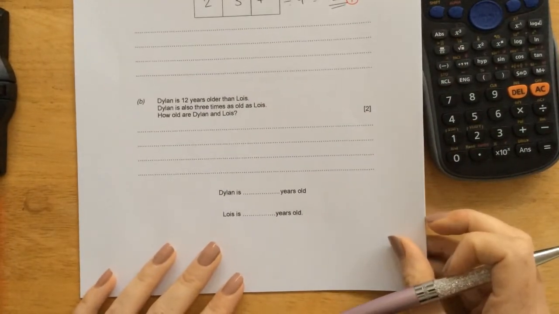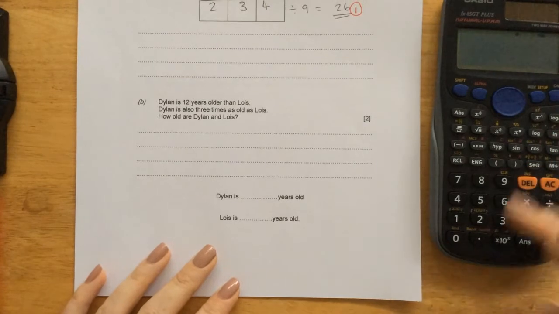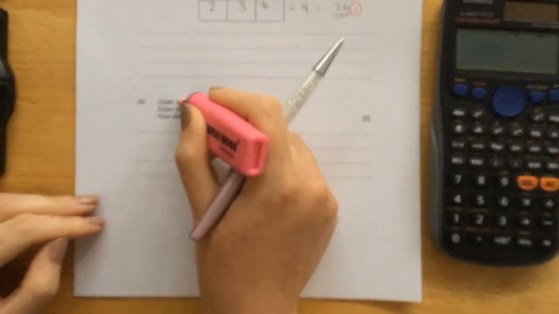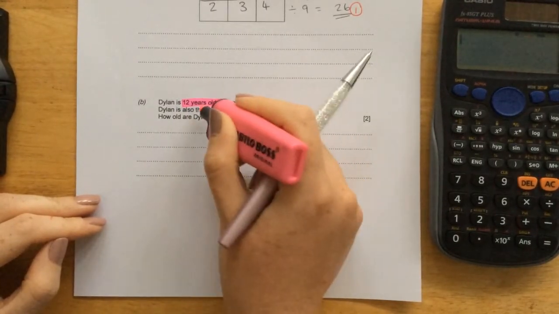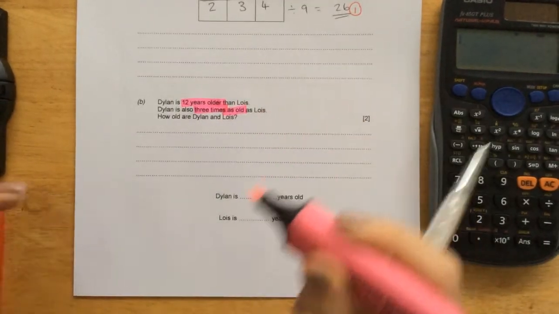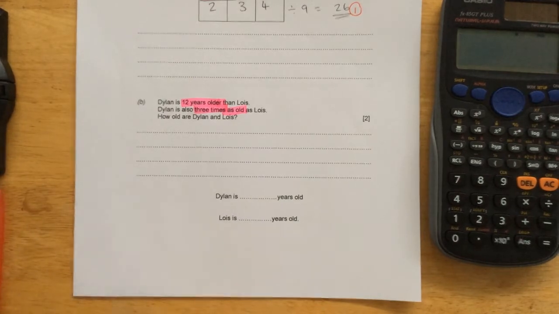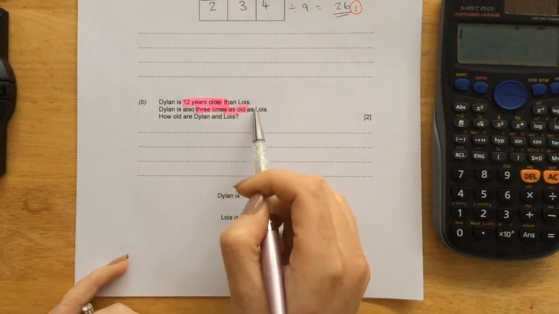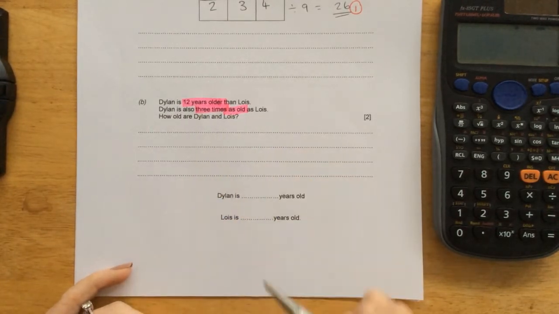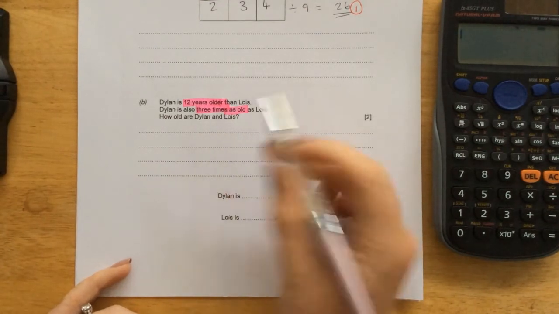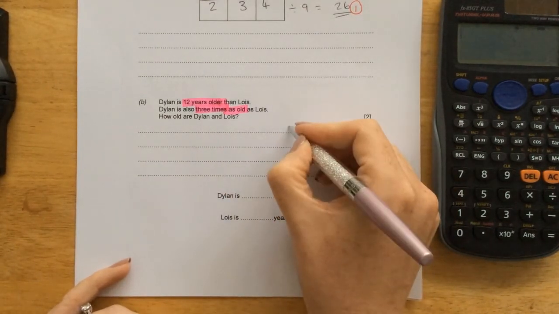Dylan is 12 years older than Lois. Dylan is also 3 times as old as Lois. How old are Dylan and Lois? So there are 2 key bits of information here. He is 12 years older and he's 3 times as old. So I'm going to go trial and error to work this out. I'm going to start by trying to use this fact here that Dylan is 3 times as old as Lois. So that means Dylan's age and Lois's age is going to be in the 3 times table here.